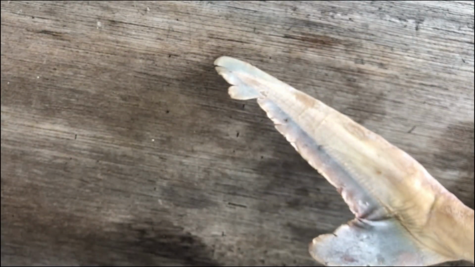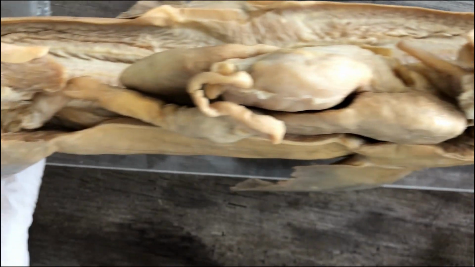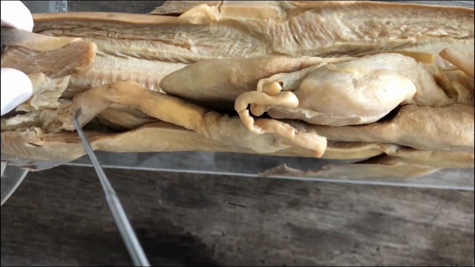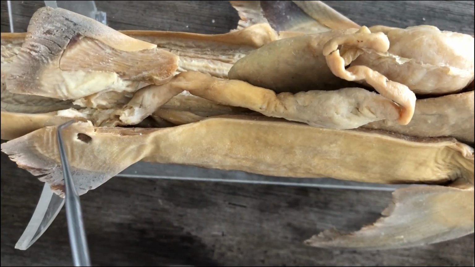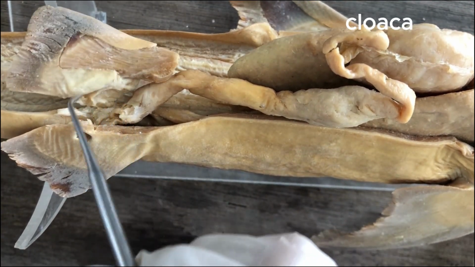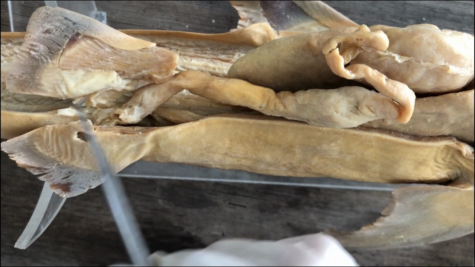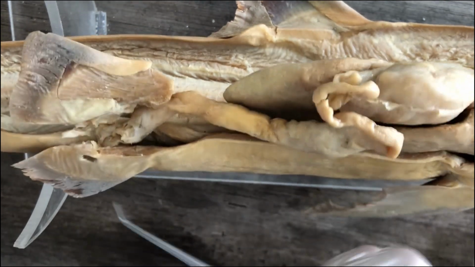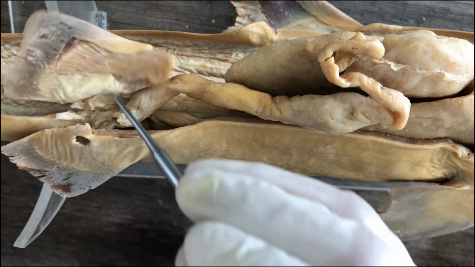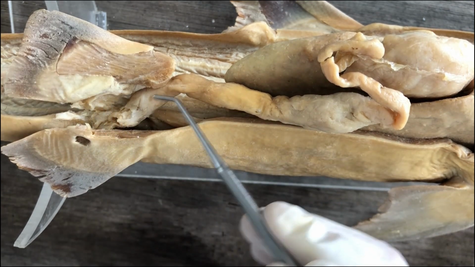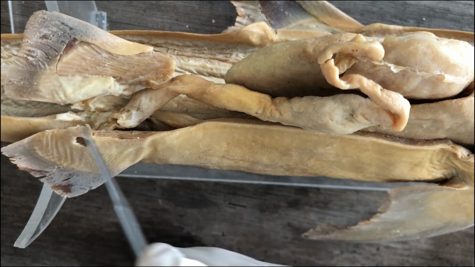And there's another unique structure in the colon. So this is the colon. And then after the colon, you end up in the cloaca, not the anus. So the shark has a common chamber for its digestive, urinary and reproductive secretions called the cloaca. So after the colon, you end up in the cloacal chamber.